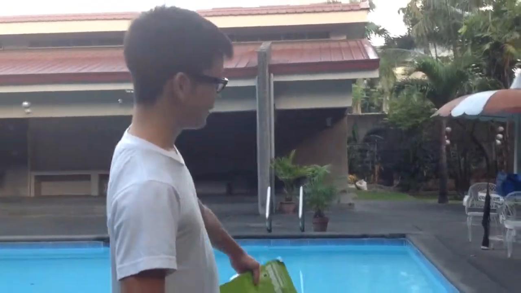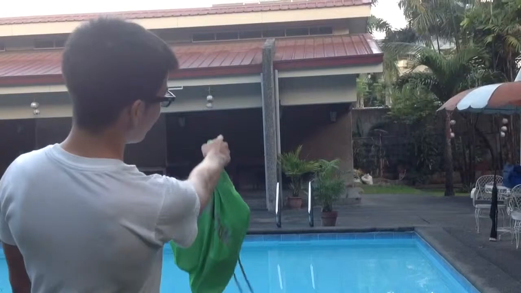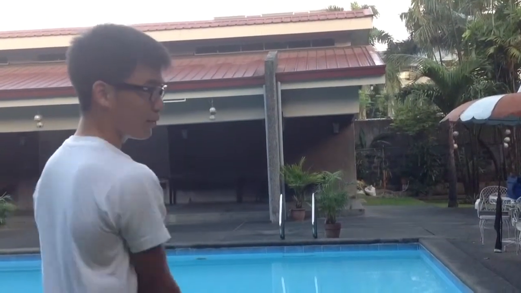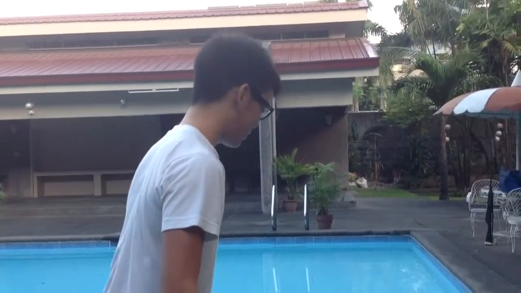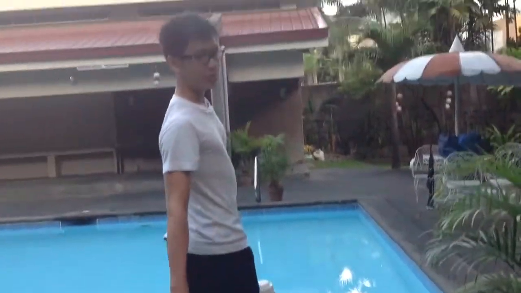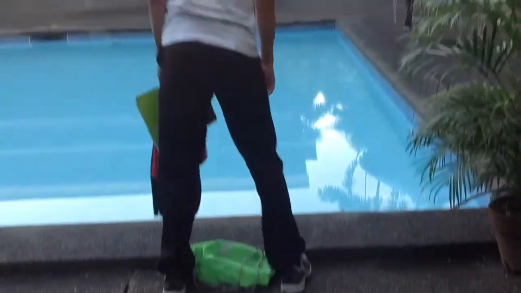Okay, good morning. Today I'll be teaching you how to measure the width of a river that you can't cross. The first step is to find the landmark. For today we'll be using that tree, that plant beside the metal pole, as our landmark. That will be known as point A. Now we have to stand right across it, directly straight, and mark wherever you stand as point B.